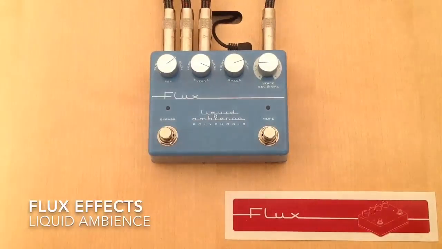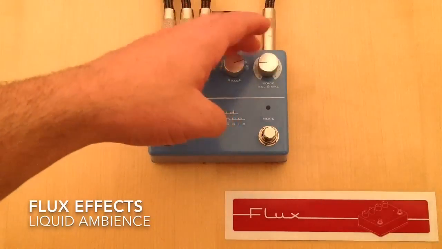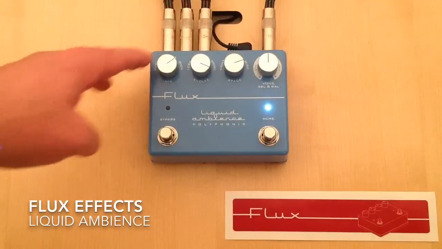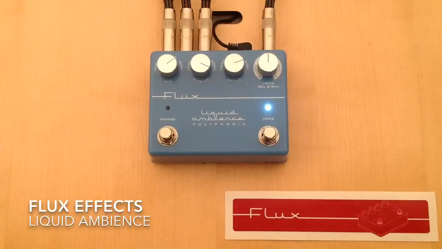So the fifth is really great just when you find the right setting for it. It can really add a different voice to the reverb, and it's quite cool when you get it perfectly in the mix. So I just want to do a little bit of volume swells, because that's what this pedal really excels at.